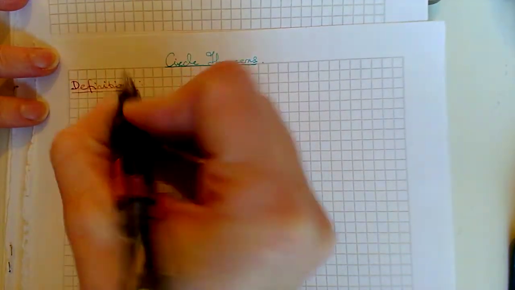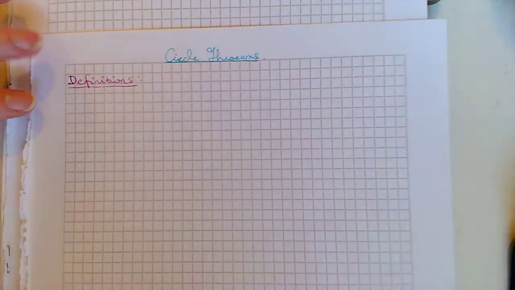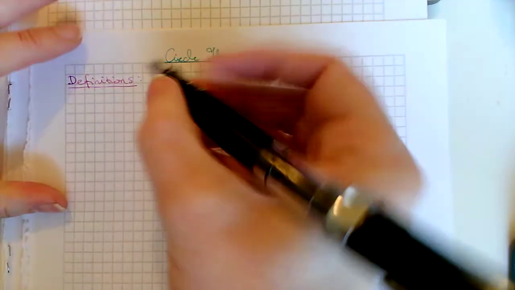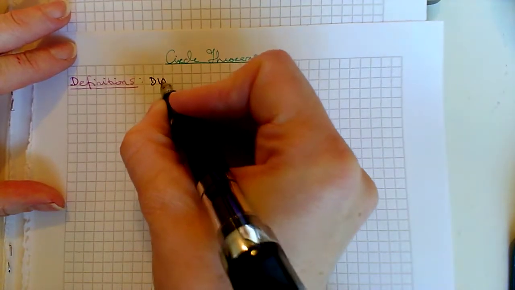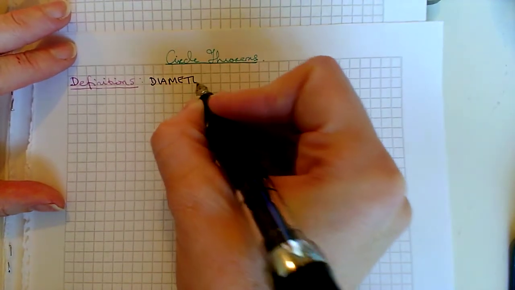These are certain lines that are involved in circles and we do need to know them. So of course, the first one, diameter, I'm sure you all know from primary school.